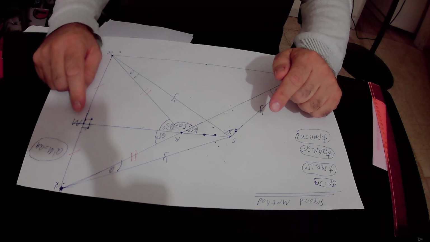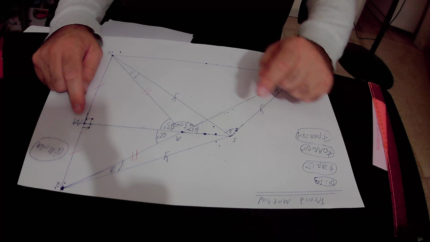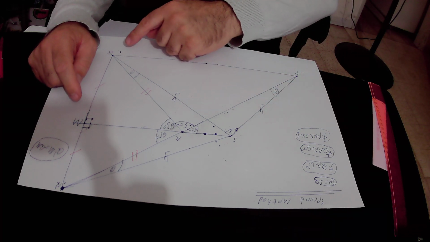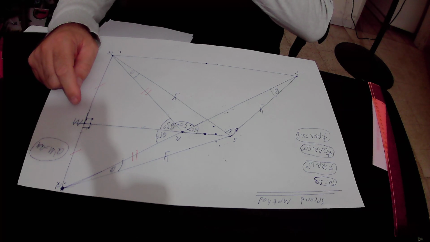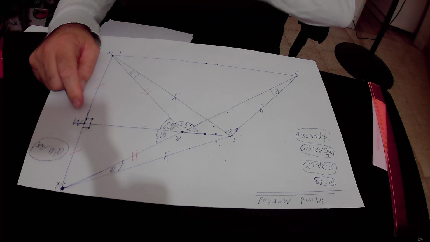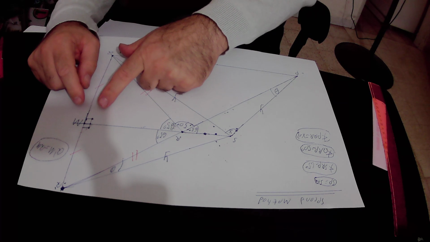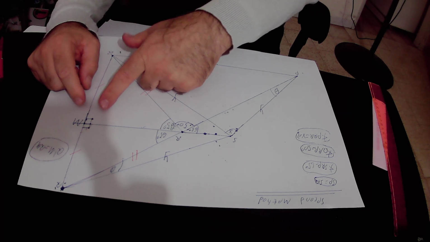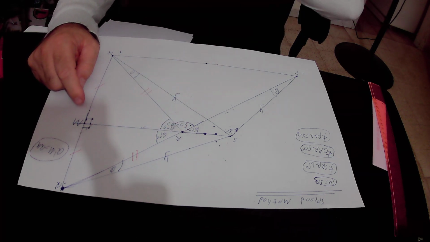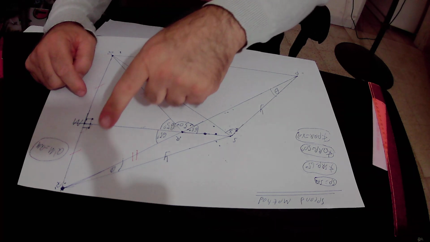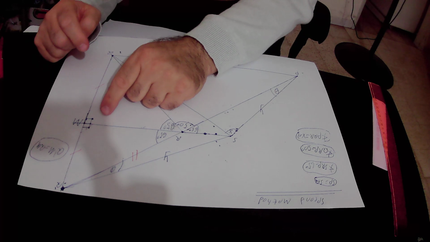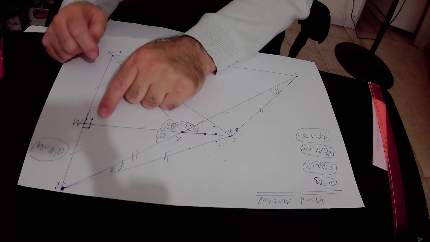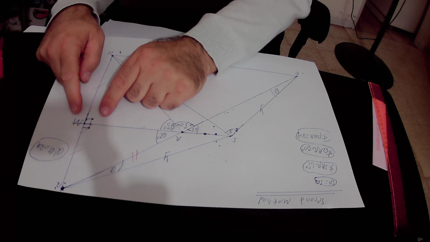And here we have QM perpendicular to the extended SR, therefore it must be a straight line, and then we extended the straight line QM. So QQ dash must be a straight line, and the sum of the angles on this side of the straight line QQ dash at point M must be equal to 180 degrees.